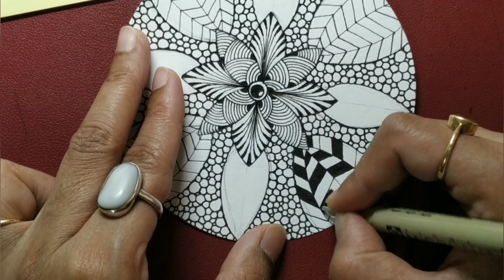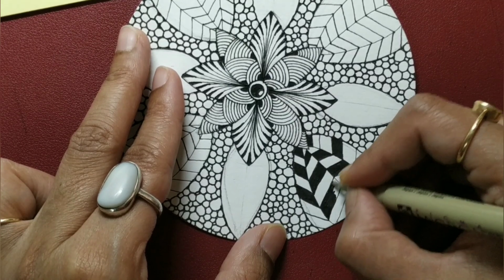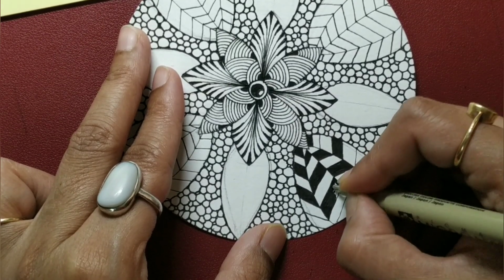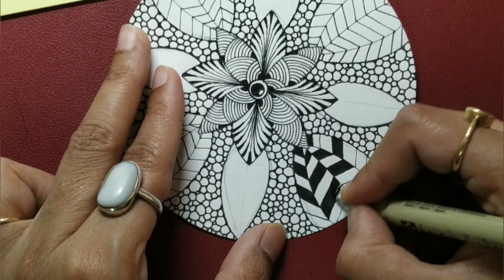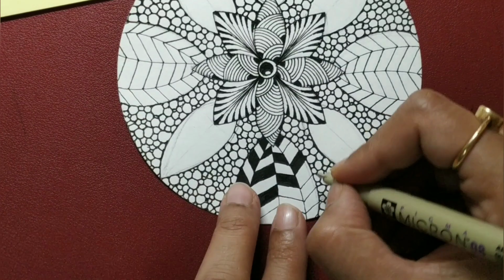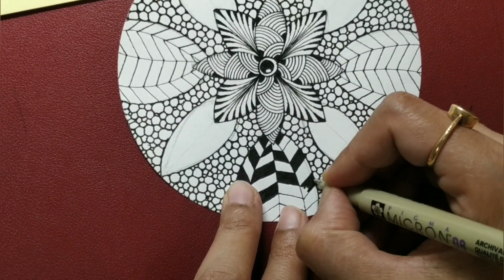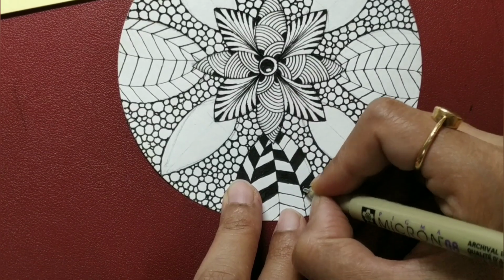So don't haste up the process of inking. Take your time, change your posture, relax your hand, get up, take a walk, come back, but don't be in a hurry and just rush your inking. Ink it nicely, don't leave gaps.